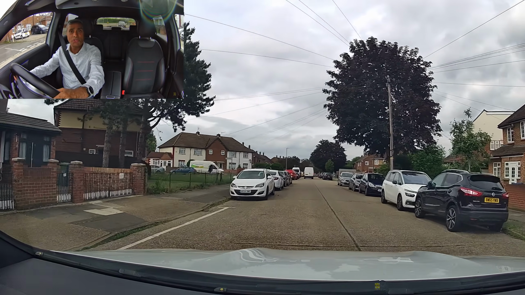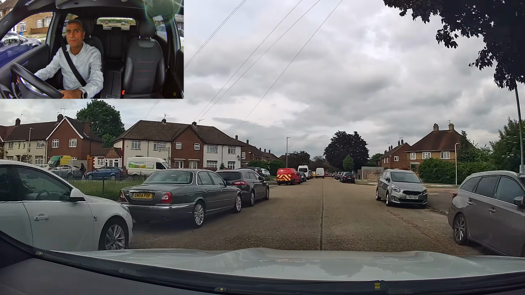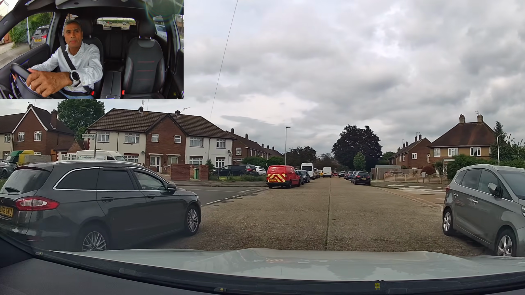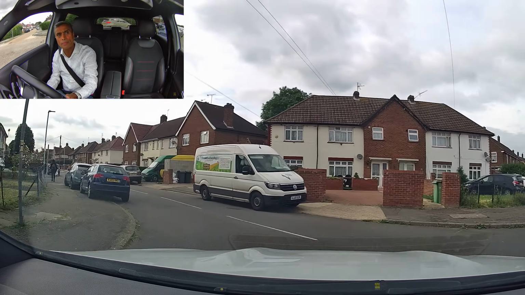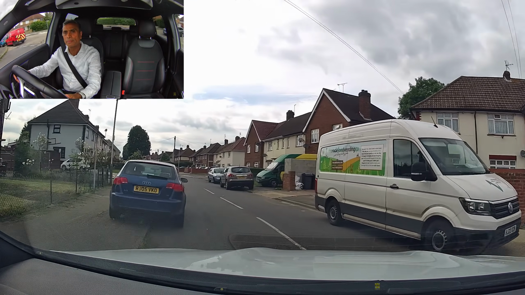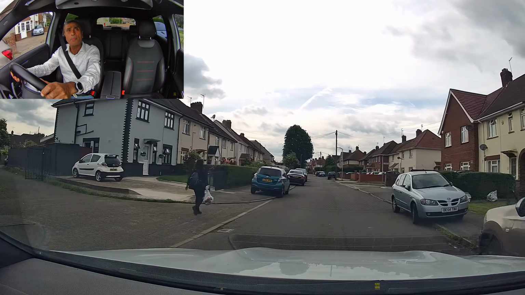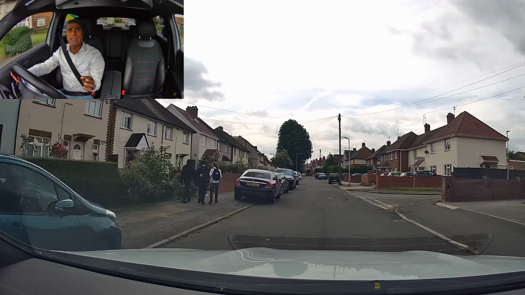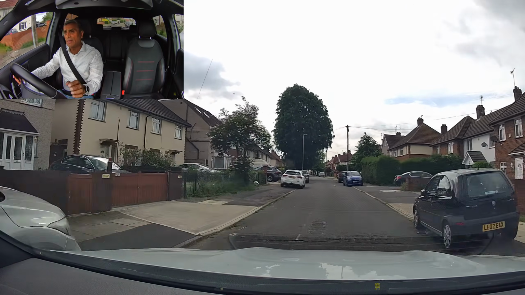So I've checked my mirrors and I've indicated. So once again, even if there's no one there, we should always indicate.